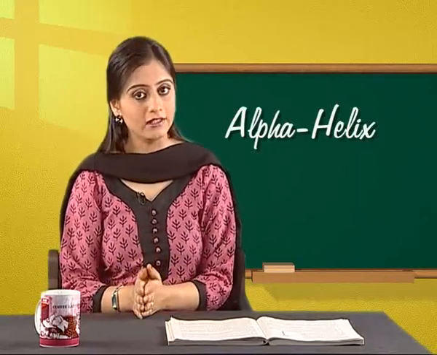Secondary structure of proteins. Let us now learn about the secondary structure of proteins. This structure explains the folding of a polypeptide chain. Two different types of secondary structures are observed. Alpha helix. The alpha helix model was postulated by Linus Pauling in 1951.